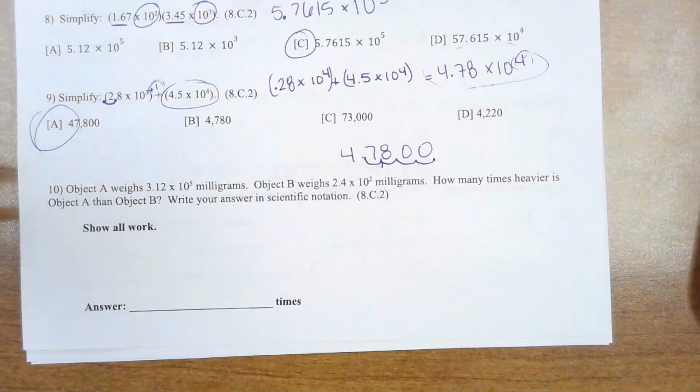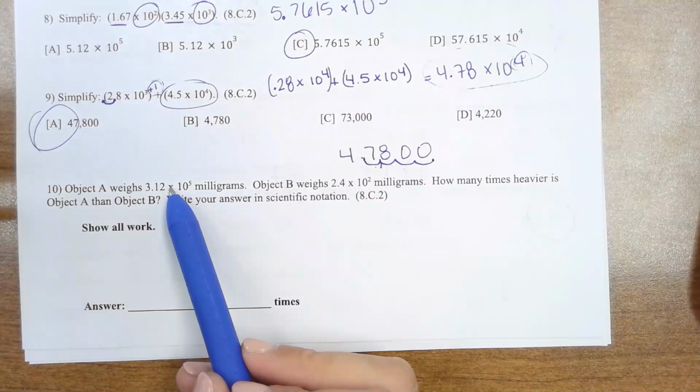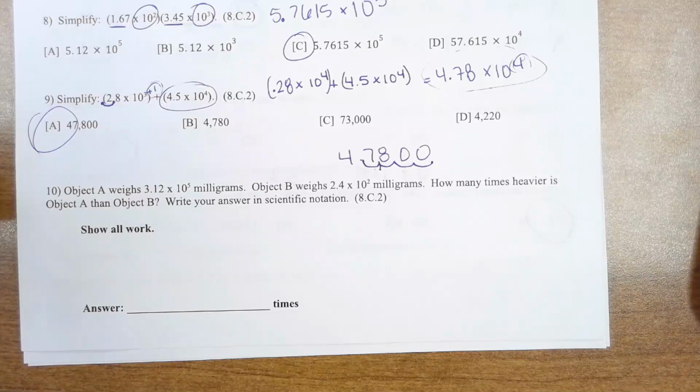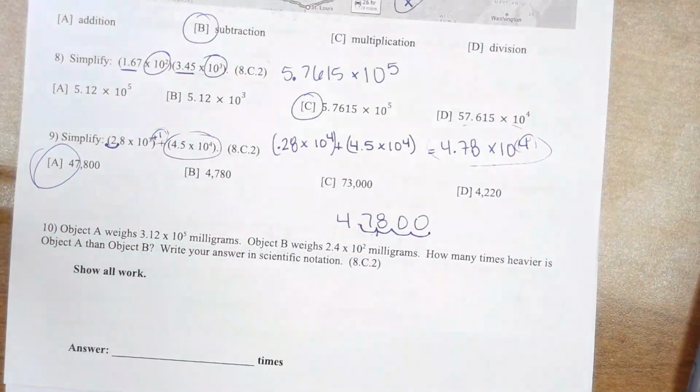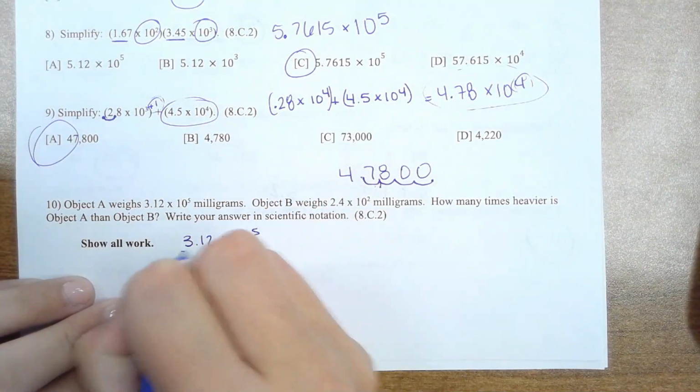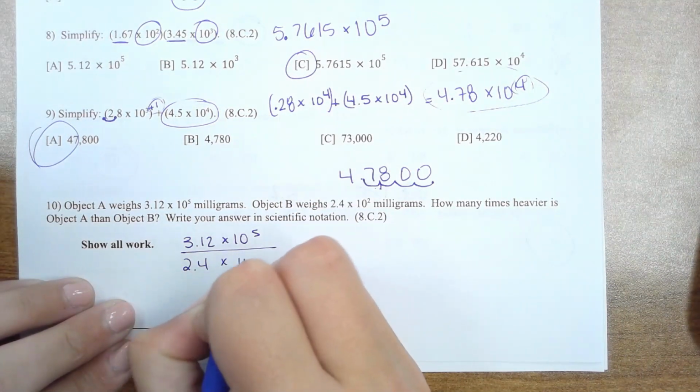All right, next one. Object A weighs 3.12 times 10 to the 5th milligrams. Object B weighs 2.4 times 10 to the 2nd milligrams. How many times heavier is object A than object B? So first thing we need to do is decide what operation we're doing. So if we're trying to figure out how many times greater object A is compared to object B, we need to do the opposite of timesing, which is dividing. So we are going to take 3.12 times 10 to the 5th divided by 2.4 times 10 to the 2nd.